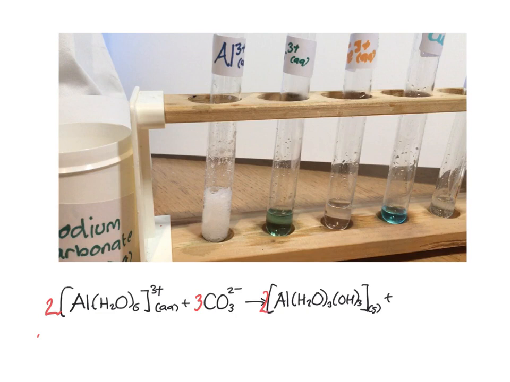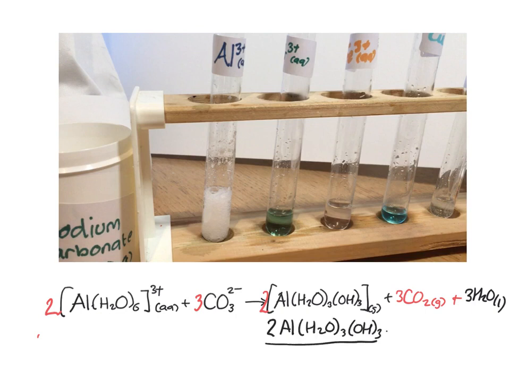You're therefore going to form 3 moles of carbon dioxide gas and 3 moles of water molecules. As there's no overall charge on the precipitate, you don't really need to put the square brackets around it. You wouldn't get penalised for putting the square brackets around it.